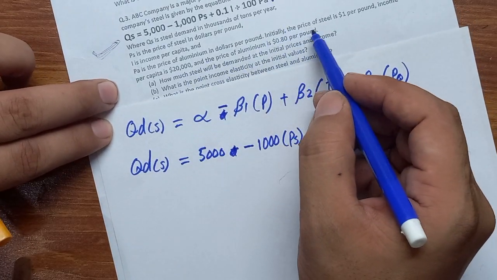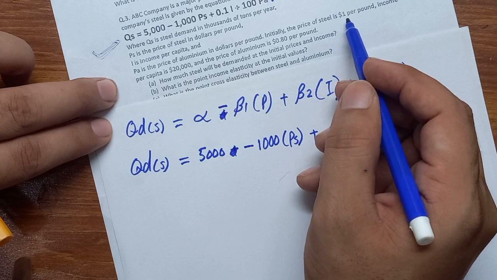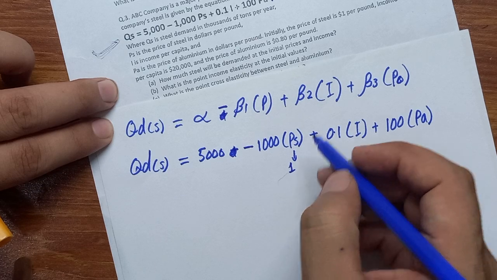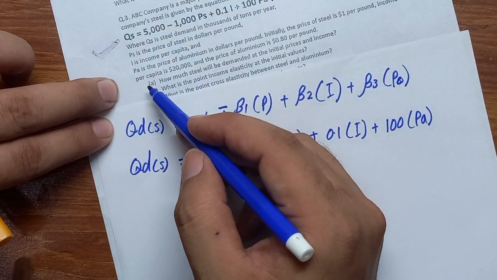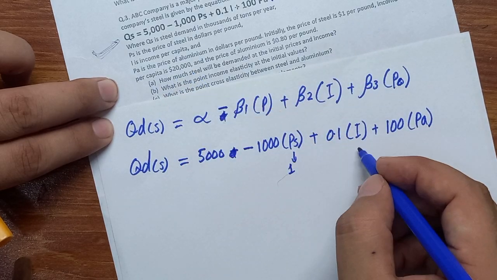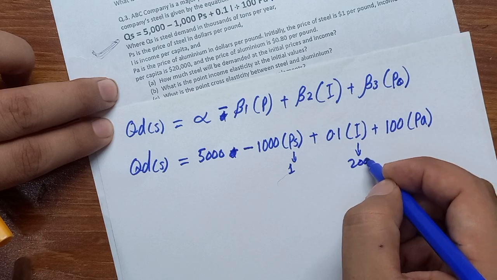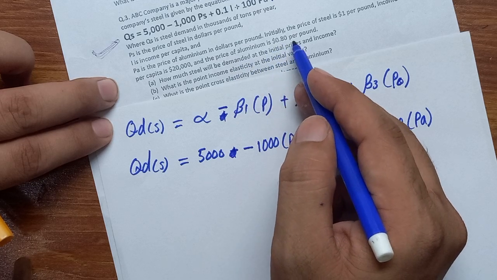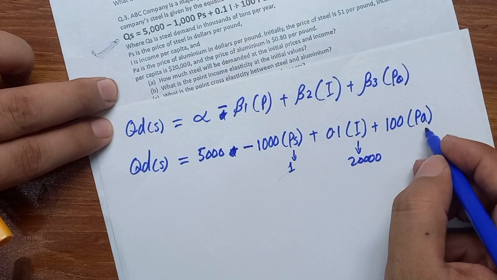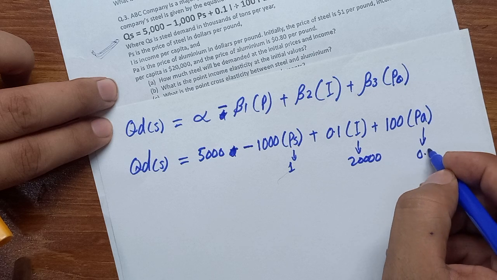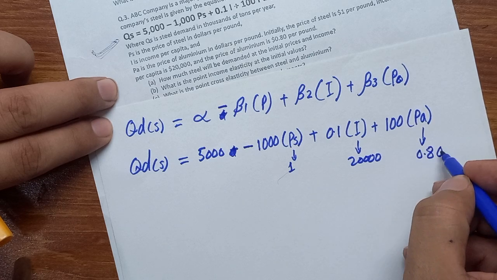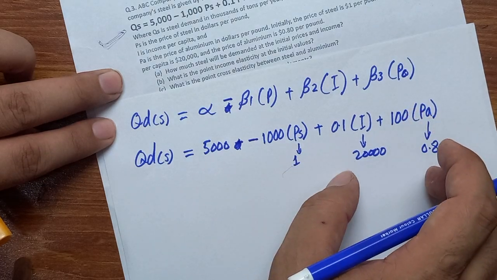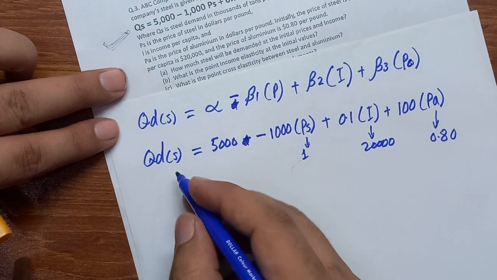In this question, initially the price of steel is $1. Here we use $1, and the income per capita is 20,000. Income is 20,000, and the price of aluminum is 0.8. Here we use 0.8 or 0.80, no problem, both are the same. So now we will put these values in this equation and solve it.